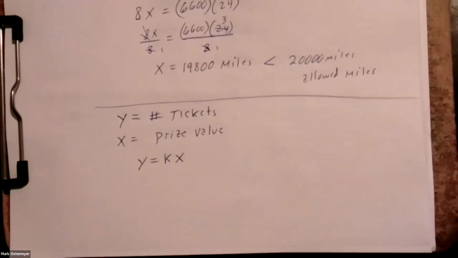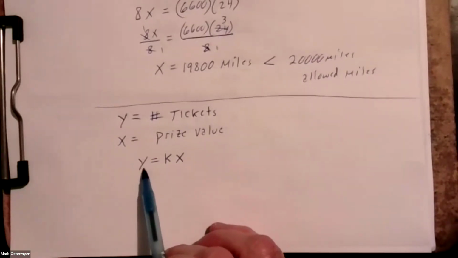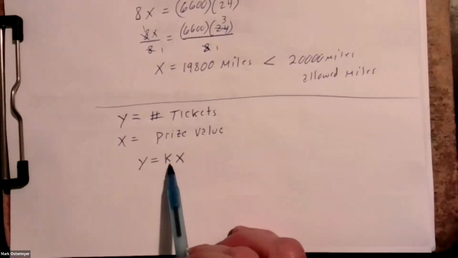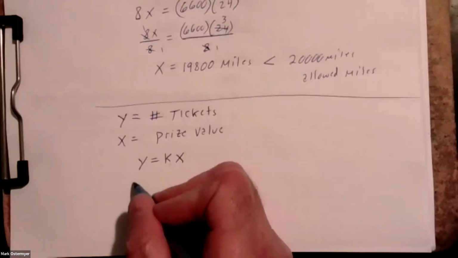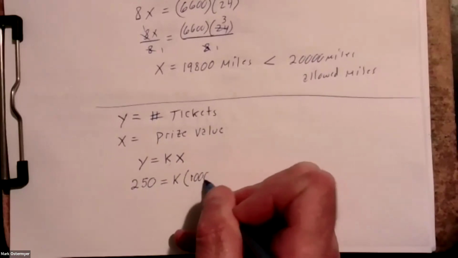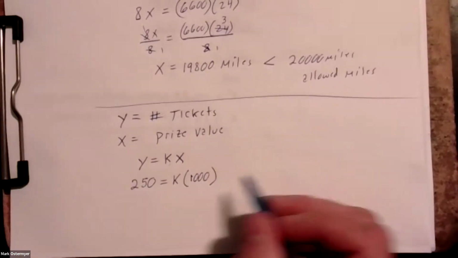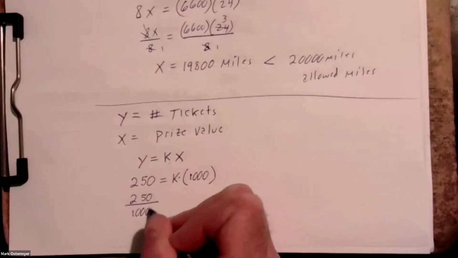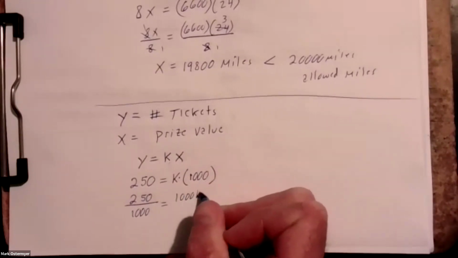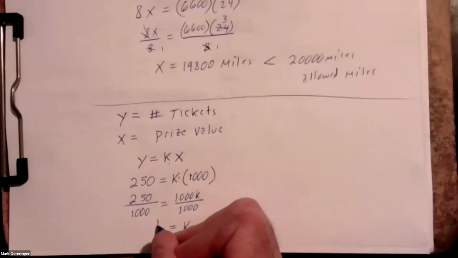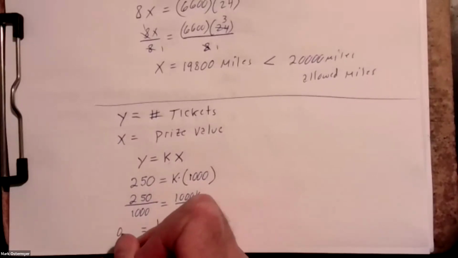We set our direct variation up like this. The number of tickets purchased is directly proportional to the prize value. And in order to find K, the variation constant, we need data. The data says that if the prize is valued at $1,000, 250 tickets will be sold. So Y is 250, X is $1,000. Now we just solve for K. To solve for K, we divide both sides of the equation by 1,000. And therefore K walks out of this with a value of 1/4 or 0.25.